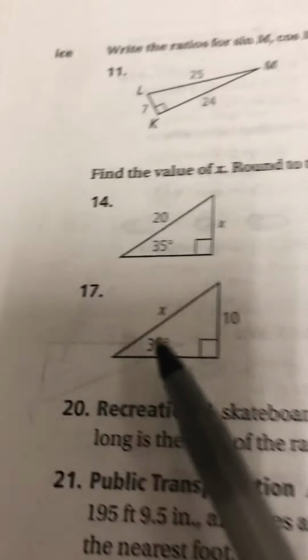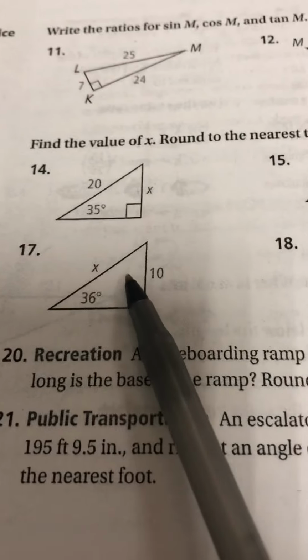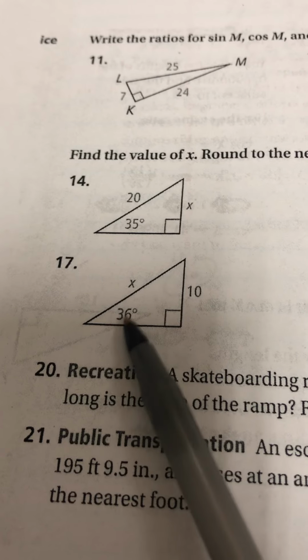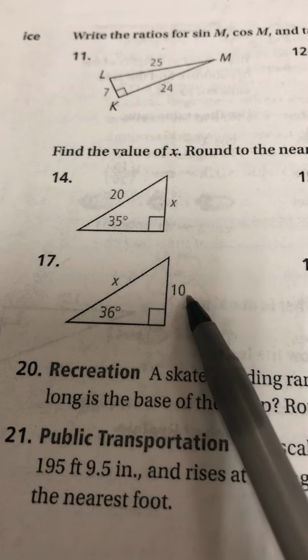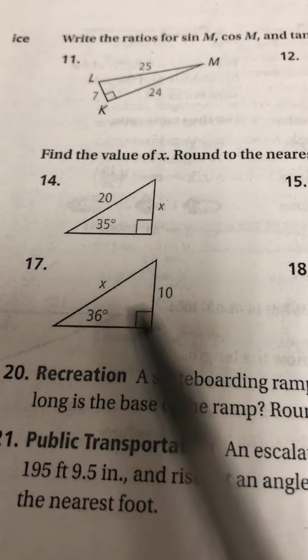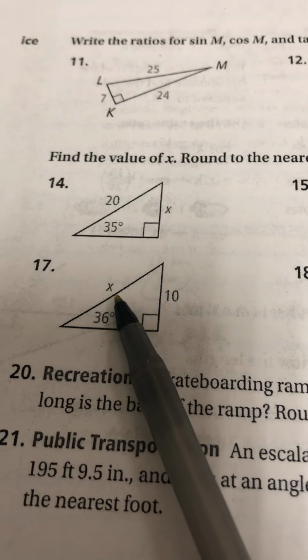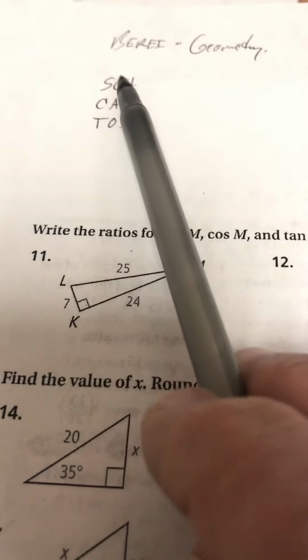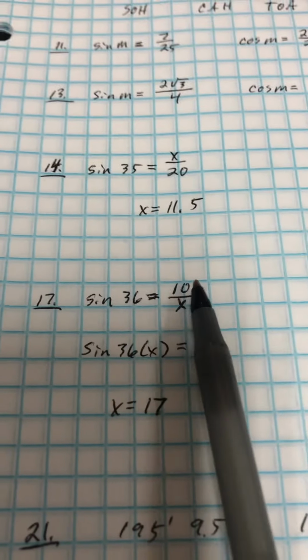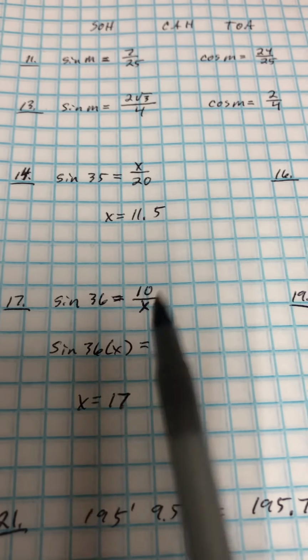17. 17 is a little bit different because we have to do a little extra operation here. So I have 36 degrees, and I know the opposite, and here's the hypotenuse. So opposite over hypotenuse is sine. So I take the sine of 36 equals 10 over x. Now, here's the thing.